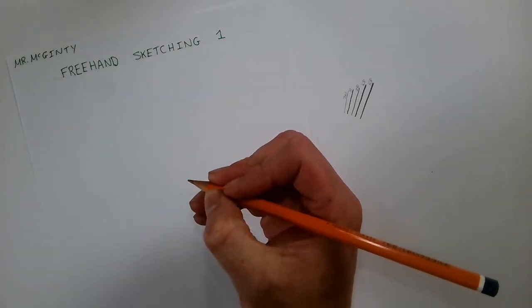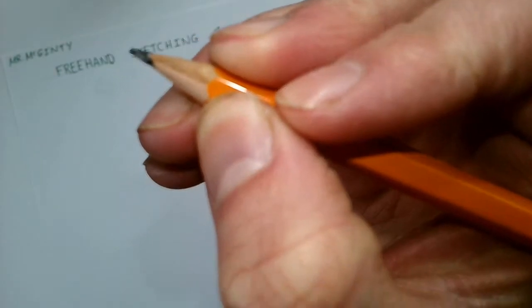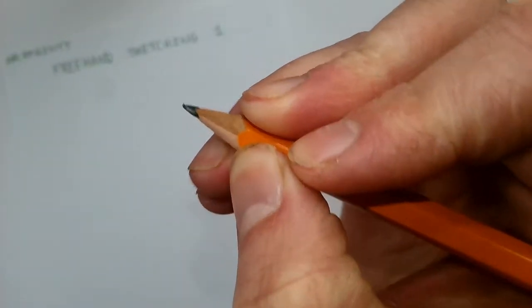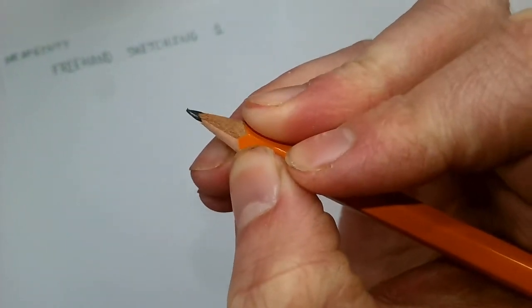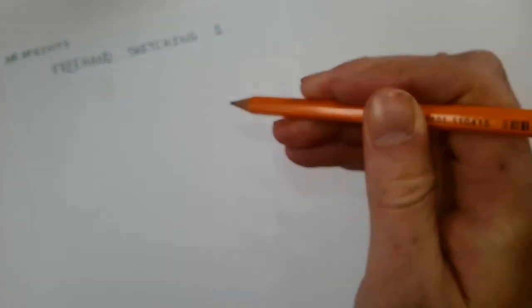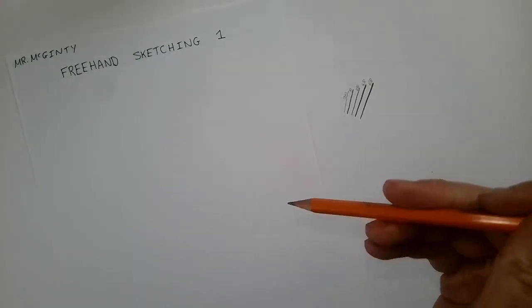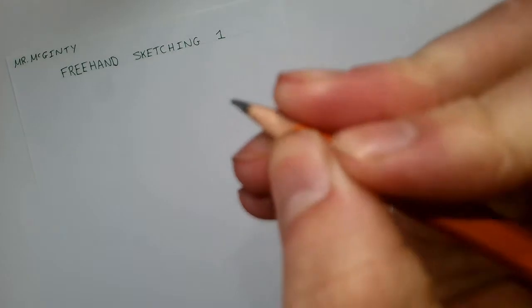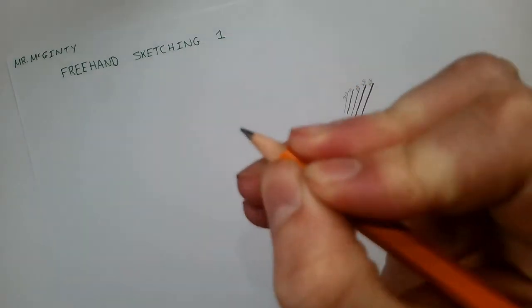So that's one thing, use a soft pencil. Another one is the grip. When using a pencil, guys, make sure you have the proper grip, otherwise you'll not get a good drawing. If you're holding the pencil up here or like this, you're not going to get a good drawing. You need to get a good firm grip down below on the pencil.